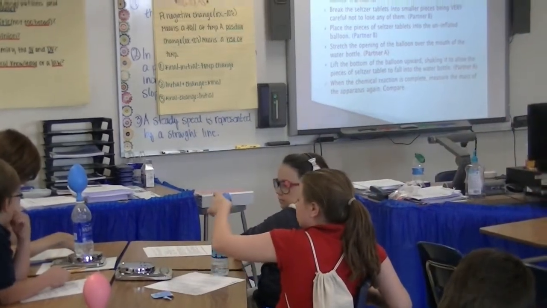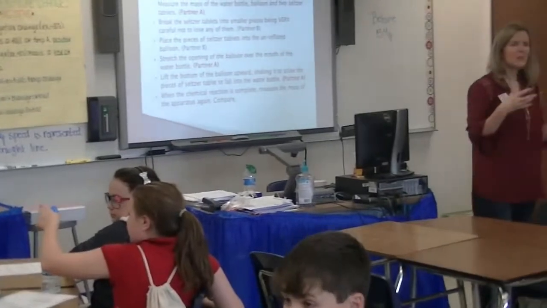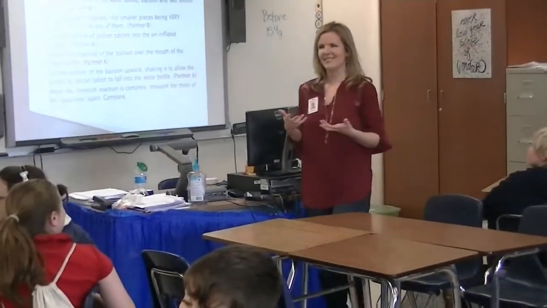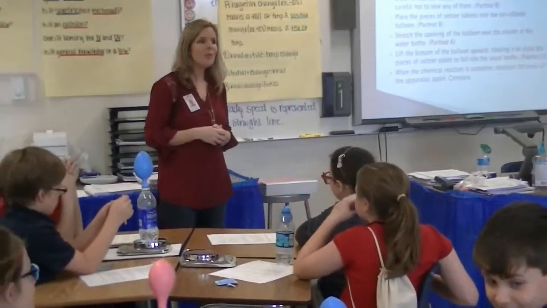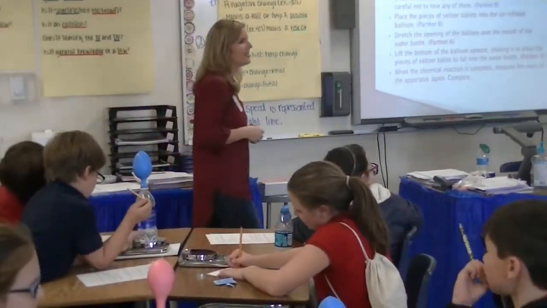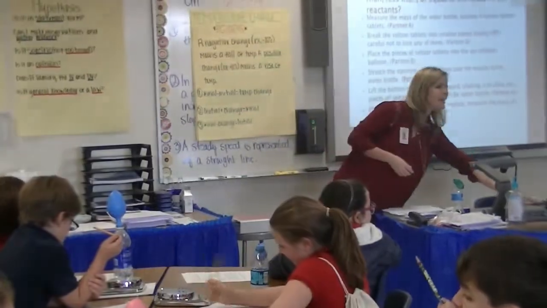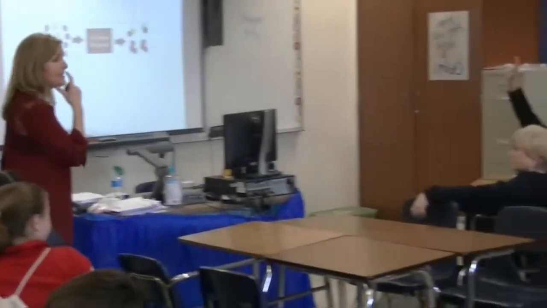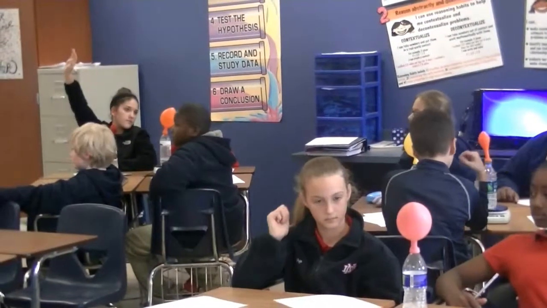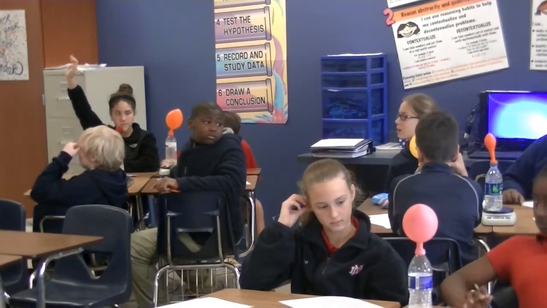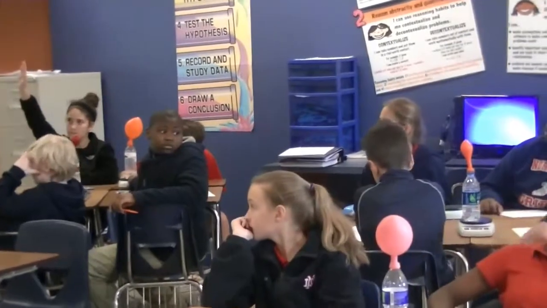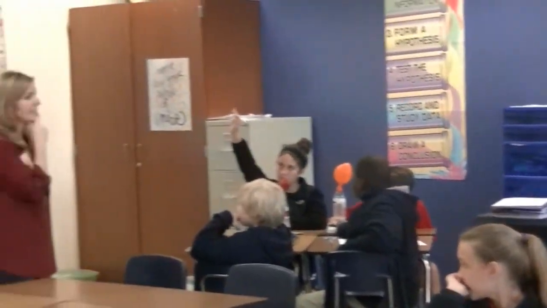Well, whenever we measured the mass again, we saw there really was no change of mass. That's weird, huh? And so I'm wondering, why is that? Does anyone have any ideas? Alexis? They might have stayed the same because it's still the same object, just in a different form. Okay, that's an interesting idea.